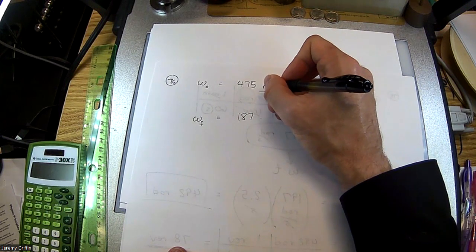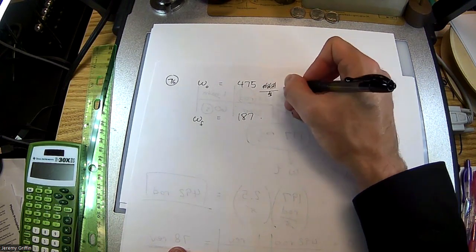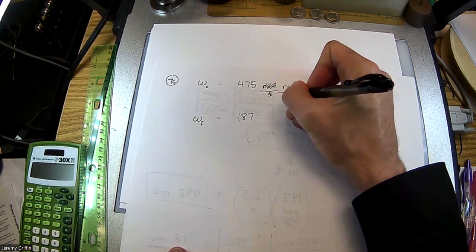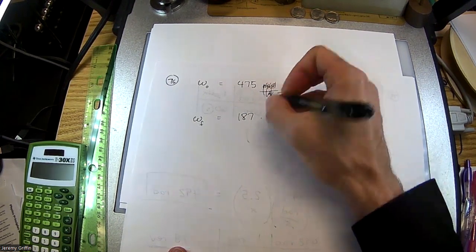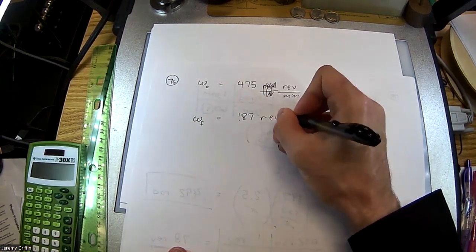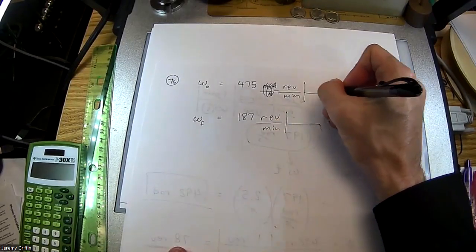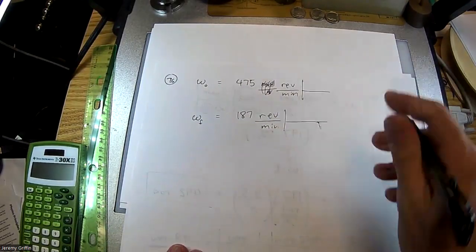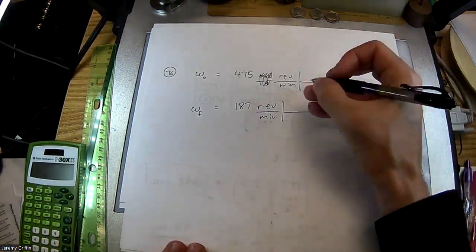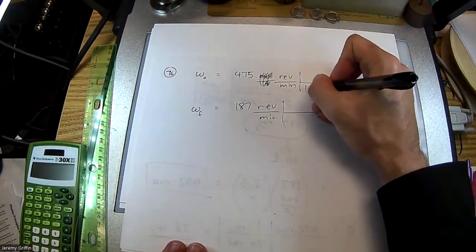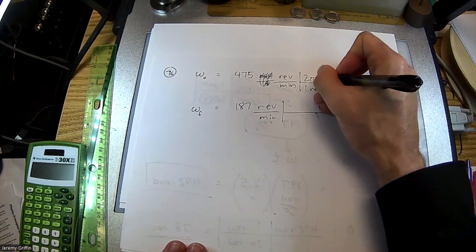Oh, sorry, that's revolutions per minute, RPM, you could call it. This many revolutions per minute. So let's do some conversion. I think it's the same conversion which we just did. 1 revolution is 2 pi radians.